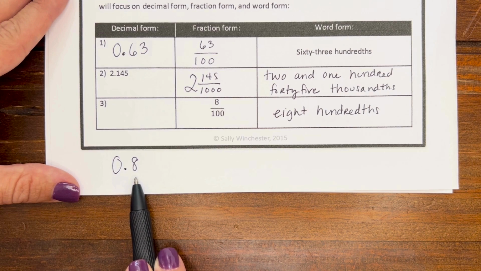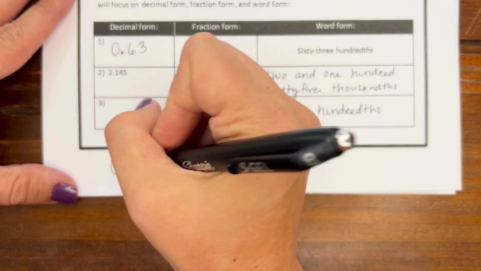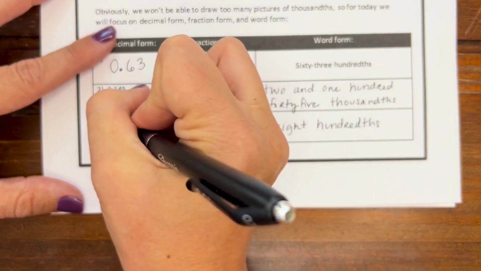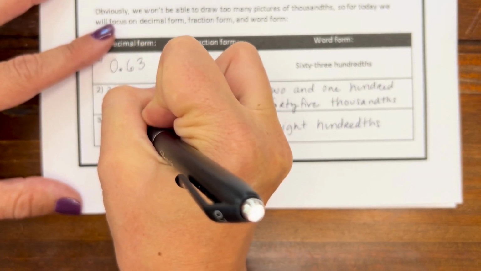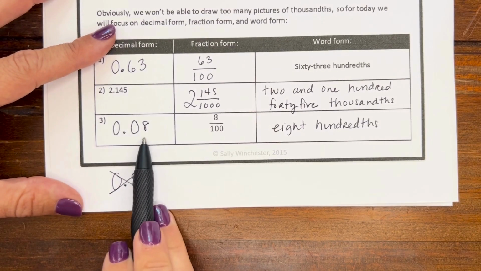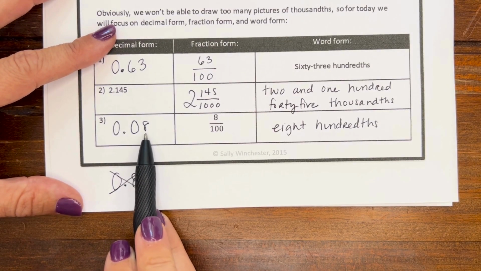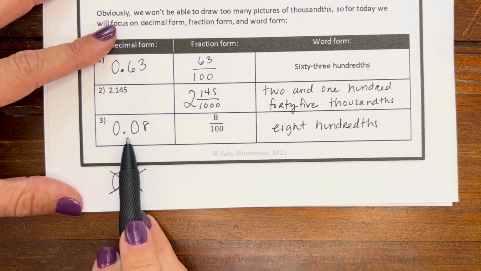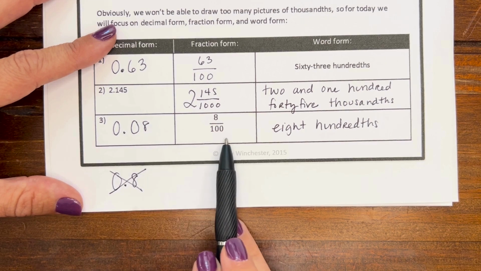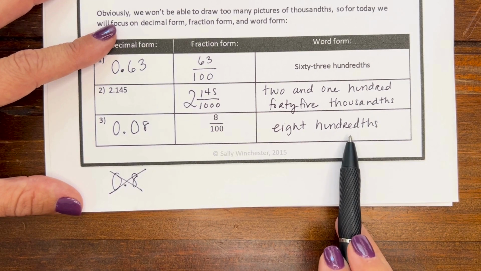If you said, Miss Witherspoon, the 8 is in the tenths place, that's not right. In order to get my 8 in the hundredths place, I need a 0 in the tenths place to show that this 8 is actually even smaller. It has a value of only 8 hundredths. So make sure that 0 is there as your placeholder. 8 hundredths.